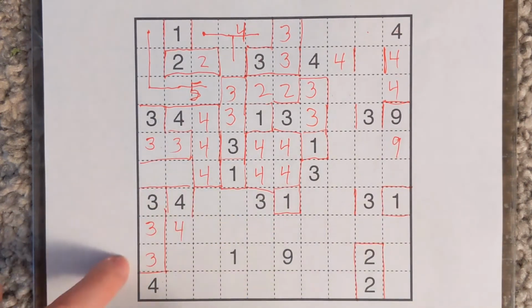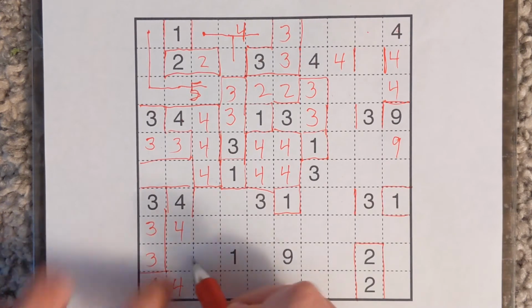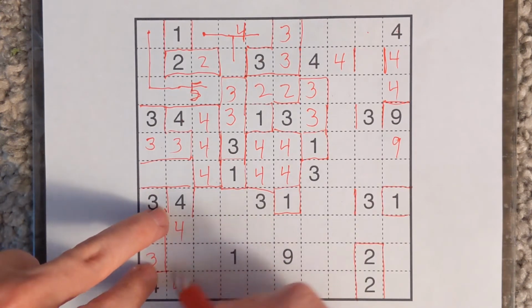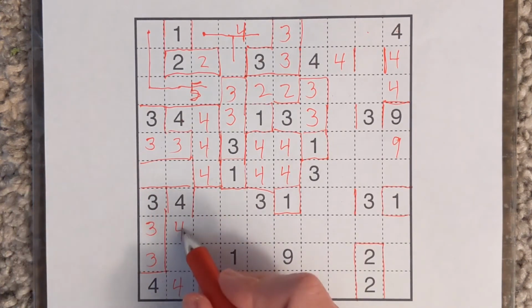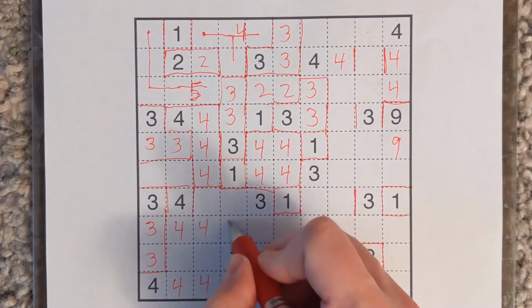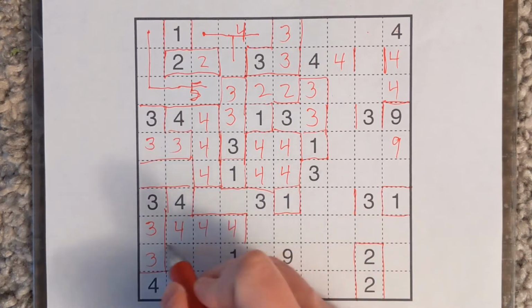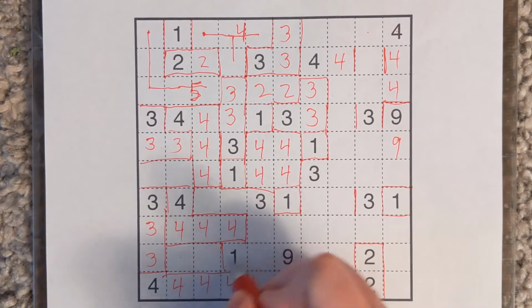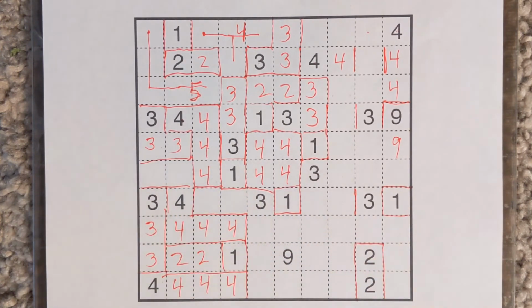The 3's got to come down. This 4 looks like it's got to come to the right. We now have 2 groups that are each using 4s, but we can't join them because the group would end up being too large, so they're going to dodge each other. And that dodge looks like this. Isolate another hidden polyomino that's 2 in size.